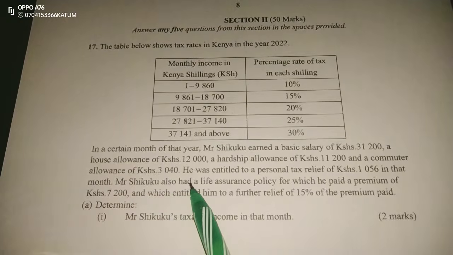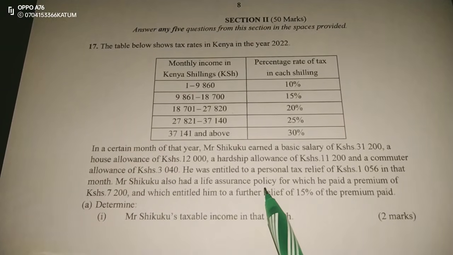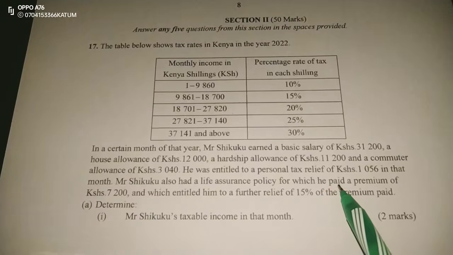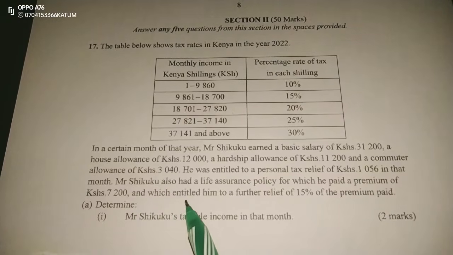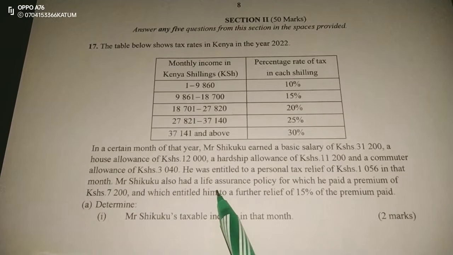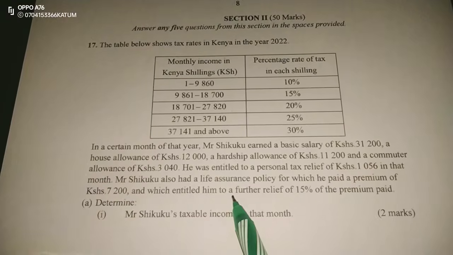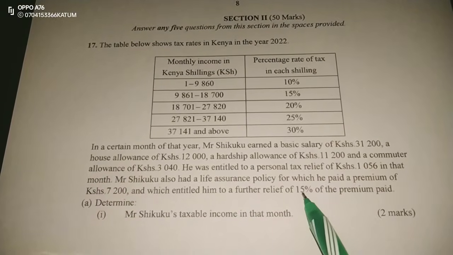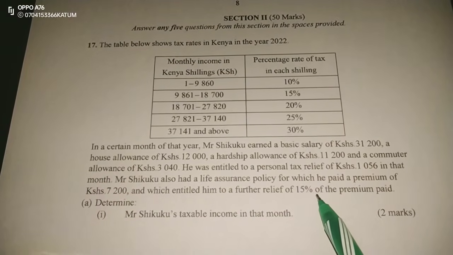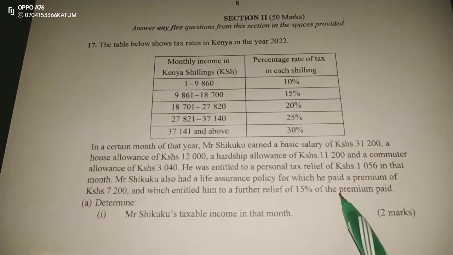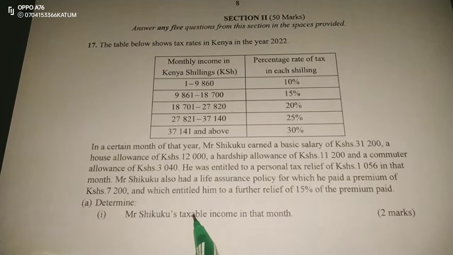Mr. Shikuku also had a life assurance policy for which he paid a premium of 7,200 Kenya shillings, which entitled him to a further relief of 15% of the premium paid. Determine in Part A, Roman 1, Mr. Shikuku's taxable income in that month.